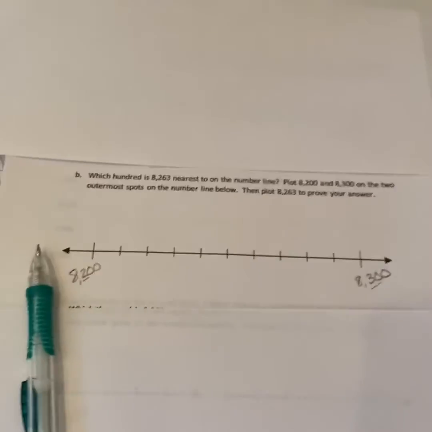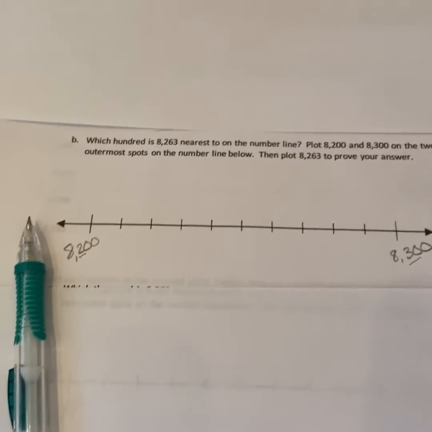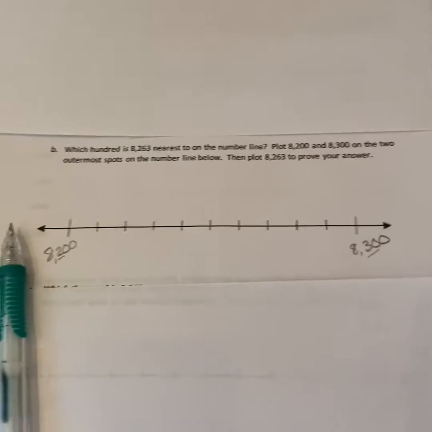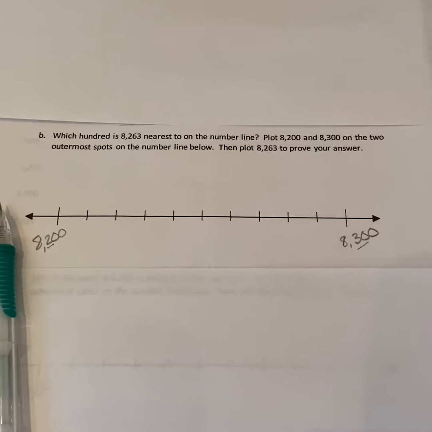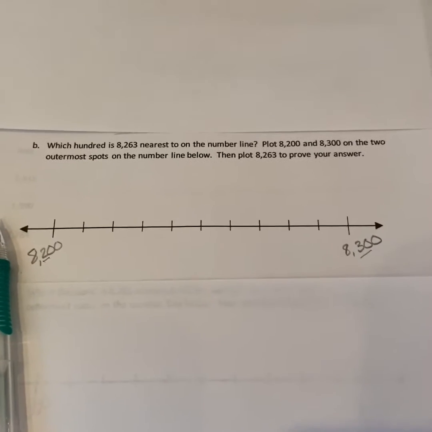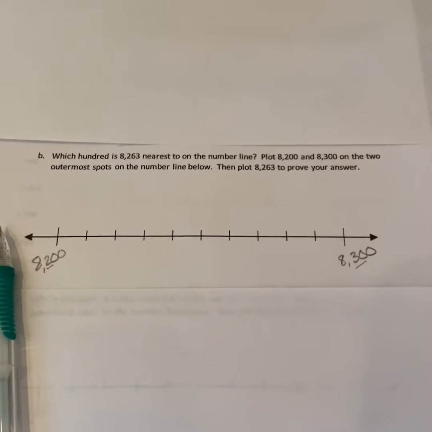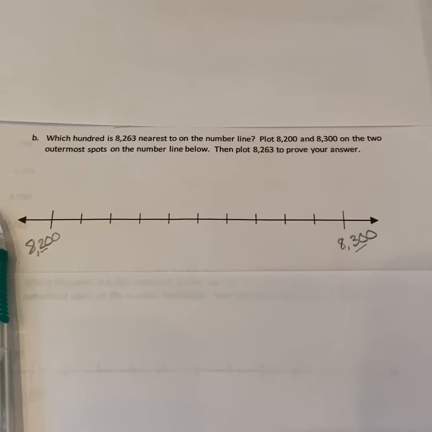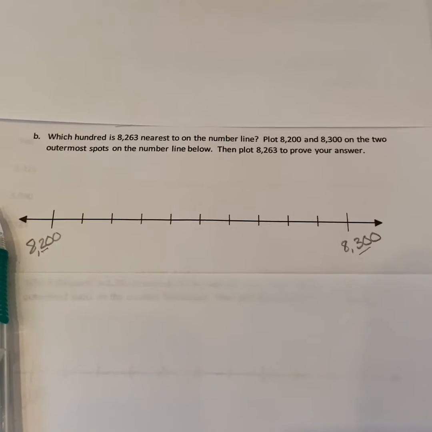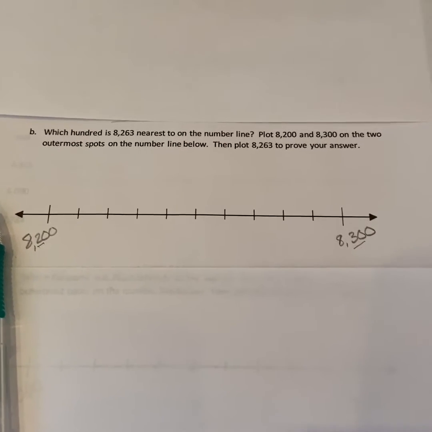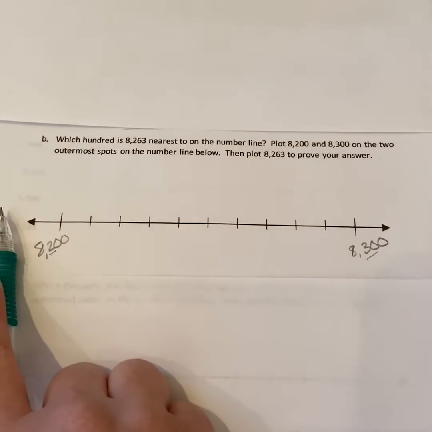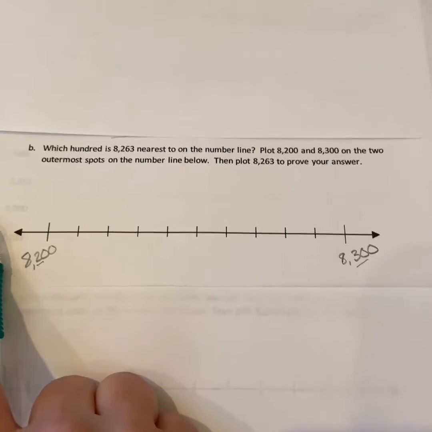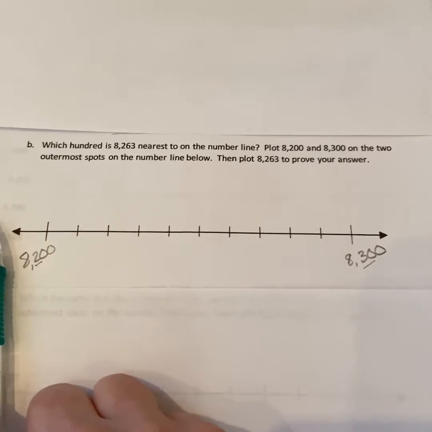Okay, we're going to look at B. I covered up the other two problems with a sheet of paper just to make it easier for you to see what we're doing, but it's the same sheet of paper. It says, which hundred is 8,263 nearest to on the number line? Plot 8,200 and 8,300 on the two outermost spots on the number line below. Then plot 8,263 to prove your answer.